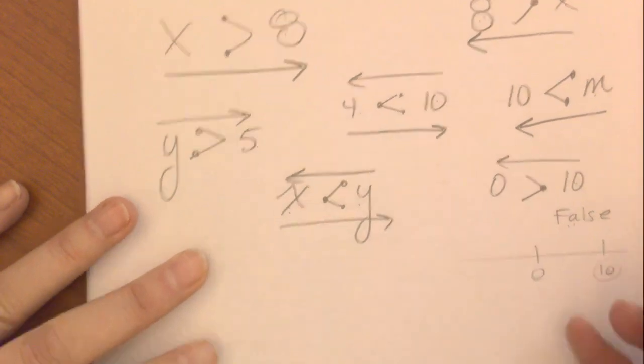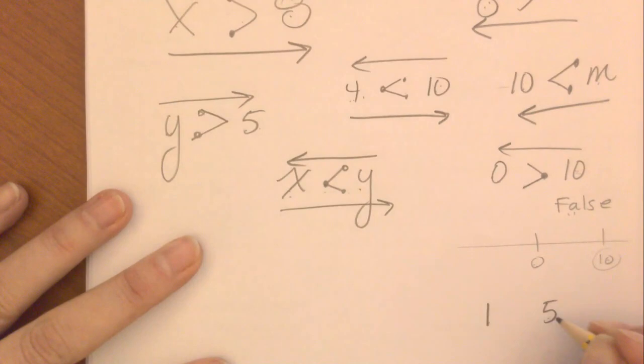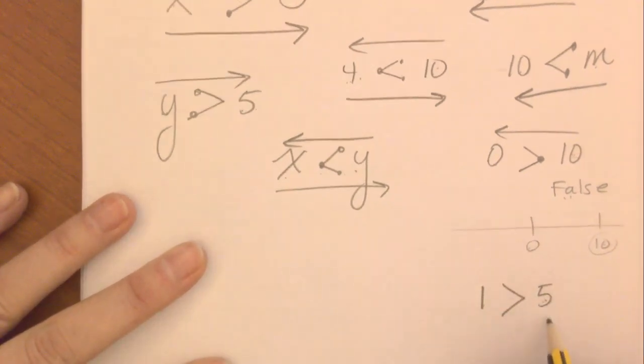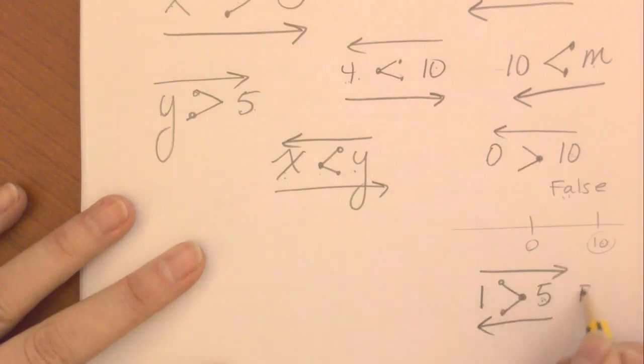Let's make another false one. 1 and 5. Who's bigger? We know 5 is bigger. But if I do this, I'm going to read it this way. 5 is smaller than 1. If I read it this way, 1 is, I touch the big side first, 1 is bigger than 5. That's not true. 1 is not bigger than 5. That's false.